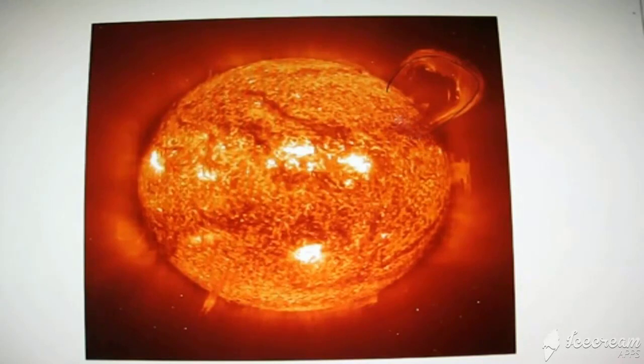Now, what we have here is a magnetic field line, and this line reaches out, and what happens is we have all these charged particles that run along that field line, which creates this gigantic arch. It's actually big enough to pass the Earth through. Earth could actually go right through this arch. And then down here we have a big blast of energy that we call a solar flare.